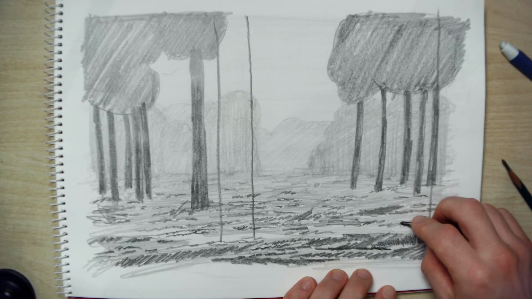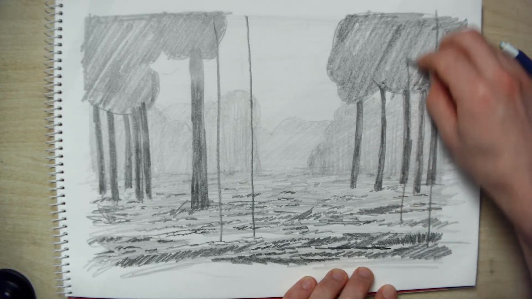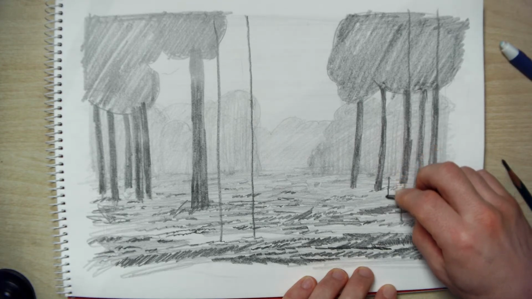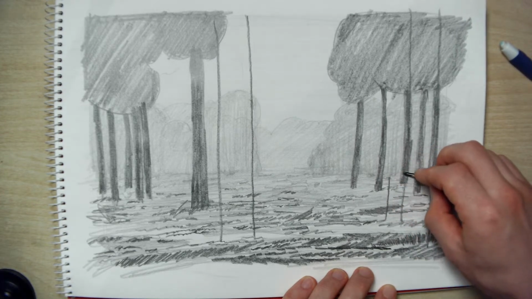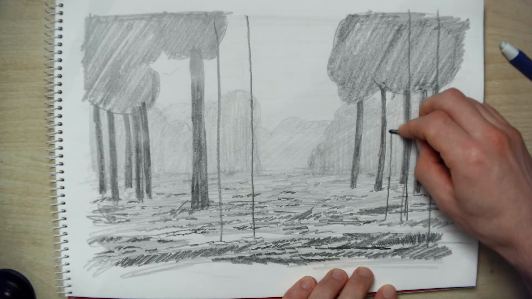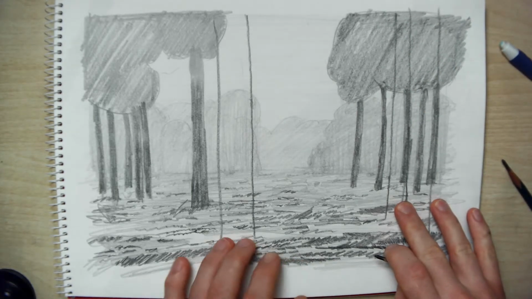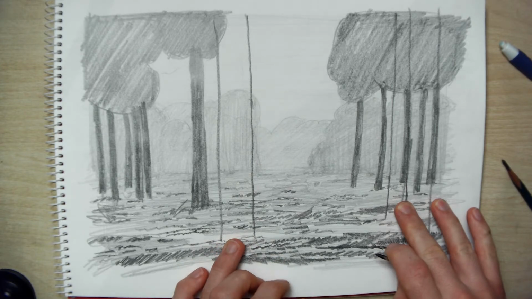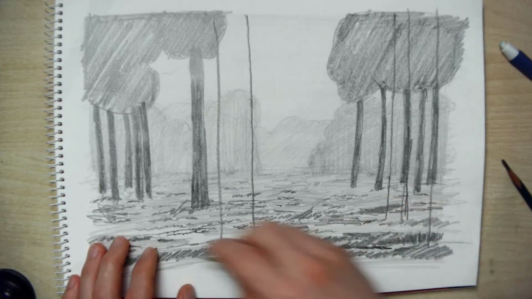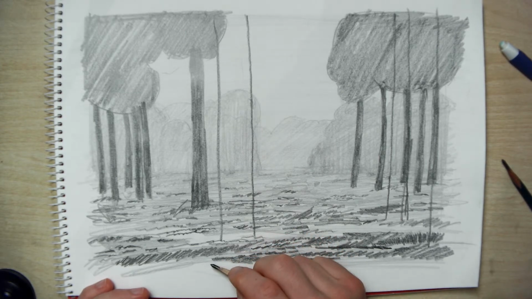Put another one in maybe right there, but keep a little bit of this space between those trees right here. Make it maybe this wide. Keep that space there. So we've got 3 right now. Let's have another one over here. Let's put in a 4th.